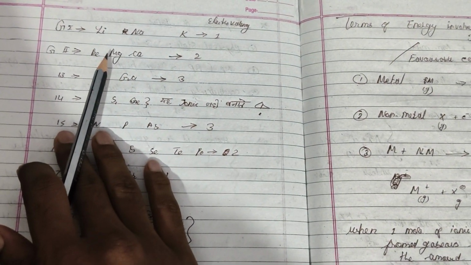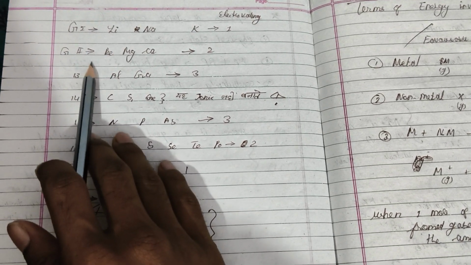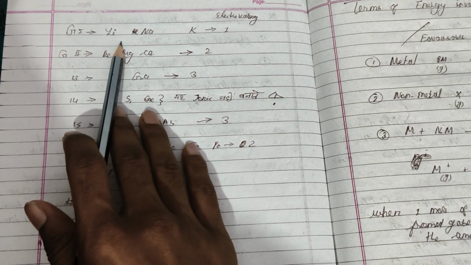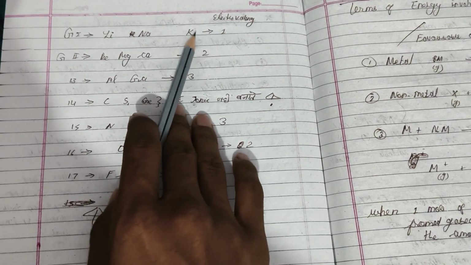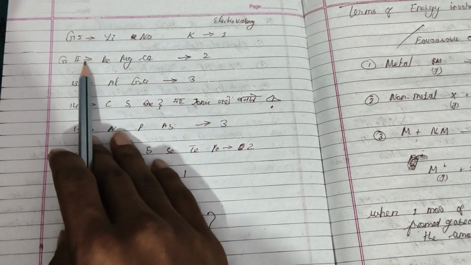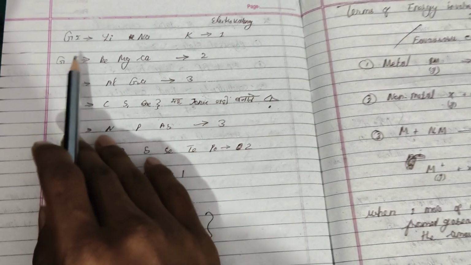Now let us take a glance at the electrovalency of different groups. Group 1: lithium, sodium, potassium, rubidium. The electrovalency of group 1 elements is 1, and that of group 2 is 2.